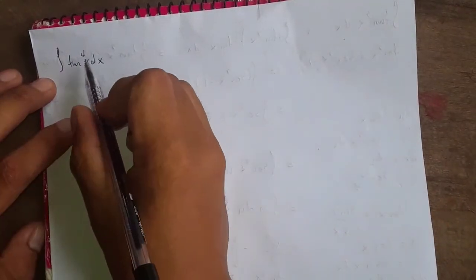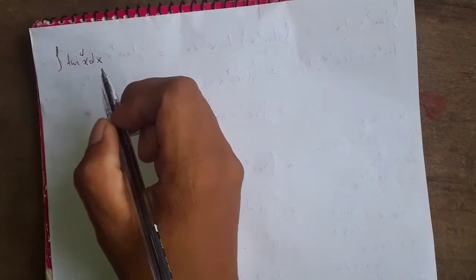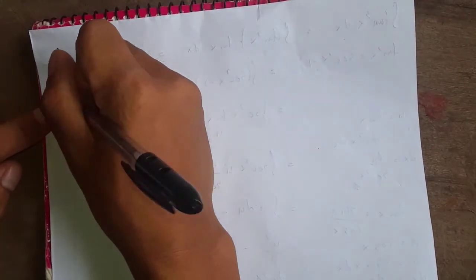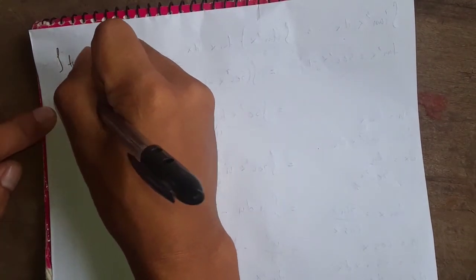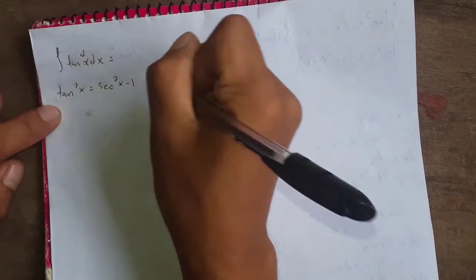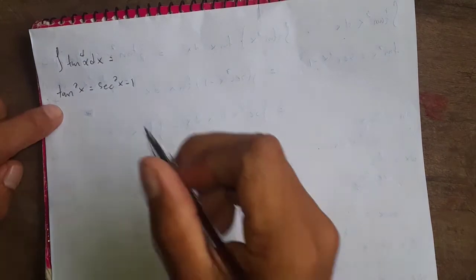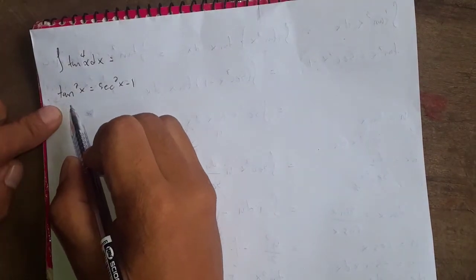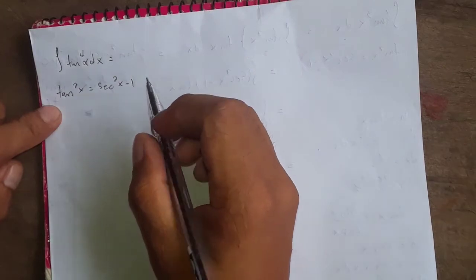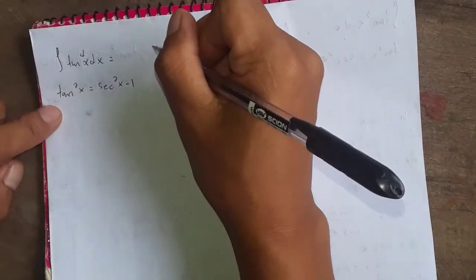So our n here is equal to 4, which is an integer. So we're also going to use the formula tangent squared of x is equal to secant squared of x minus 1. Therefore, to make this formula satisfy the original formula, we're going to break down this original function.